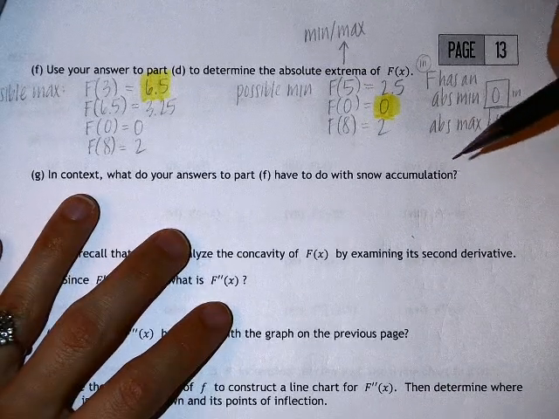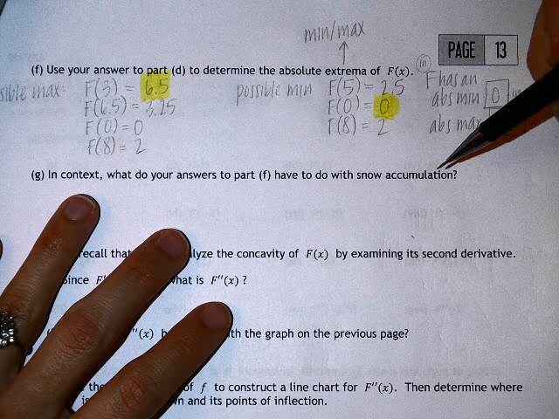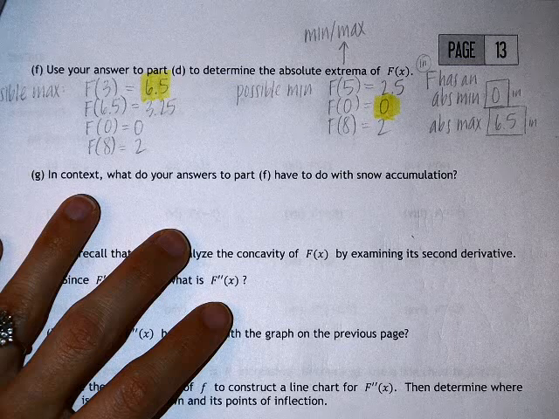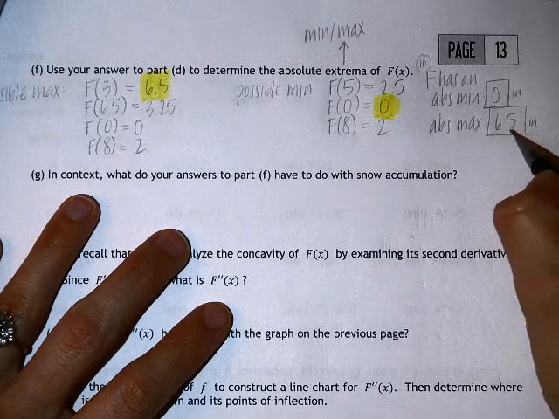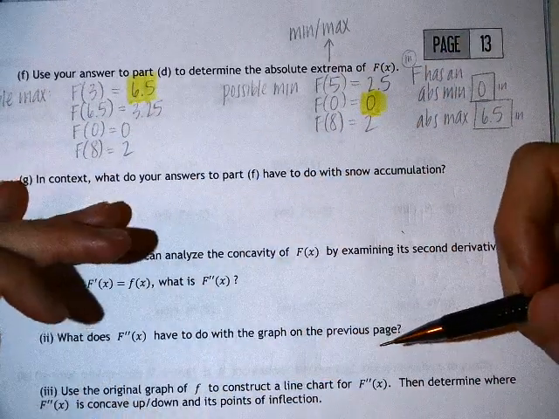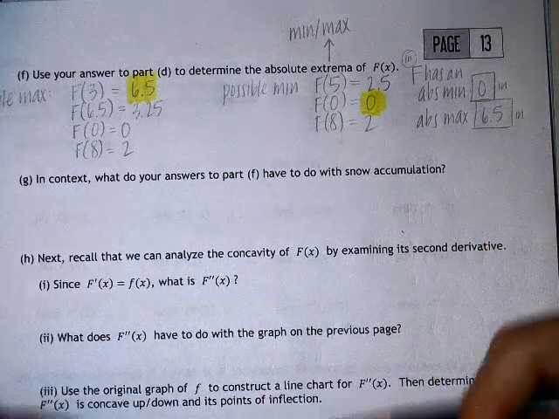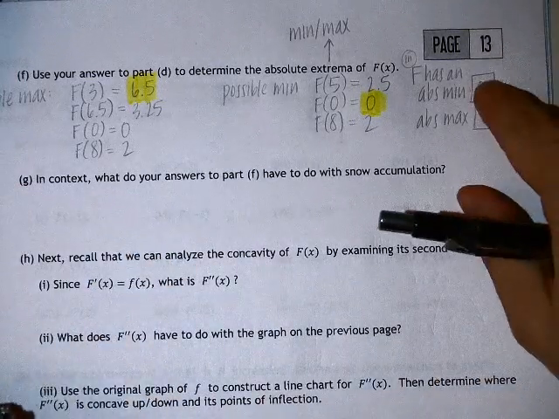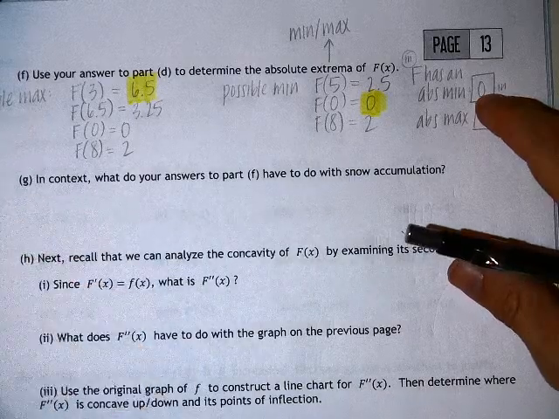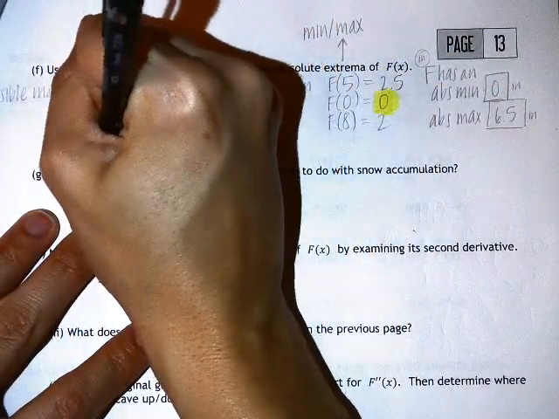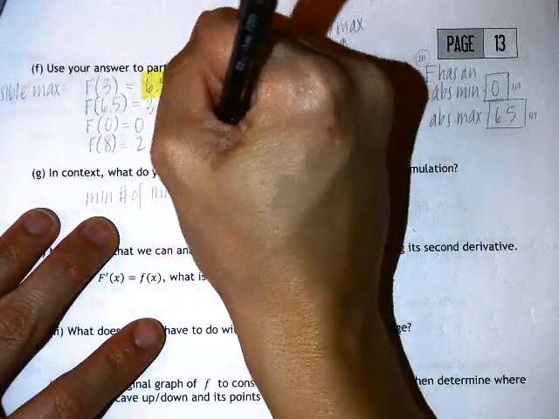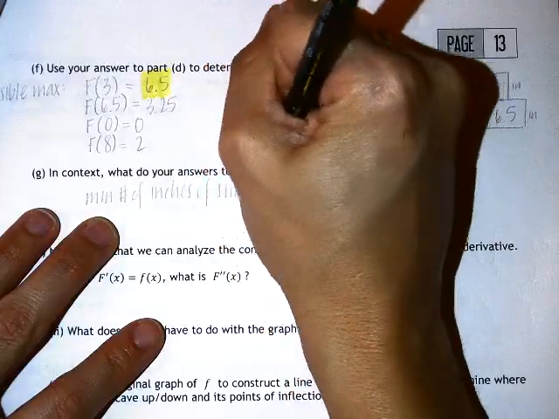So in terms of snow accumulation, I think that's the easiest way to phrase it. The absolute minimum number of inches of snow is 0, and the absolute maximum number of inches of snow is 6.5. So again, if you were looking out a window at the snowfall and expected to see the smallest possible amount of snow on the ground, it certainly stands to reason that 0 is the smallest amount of snow you could possibly see. That would be if there's no snow at all. So the minimum number of inches of snow, or the minimum amount of snowfall, is 0 inches.